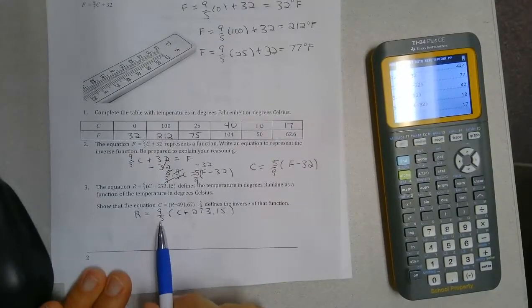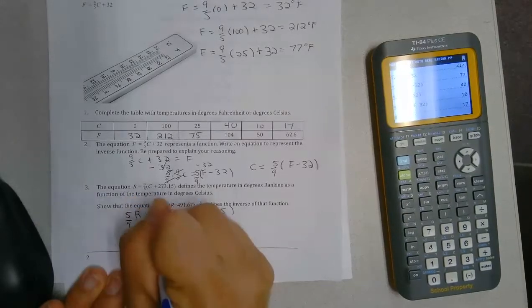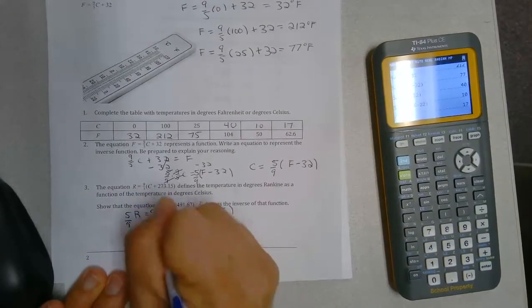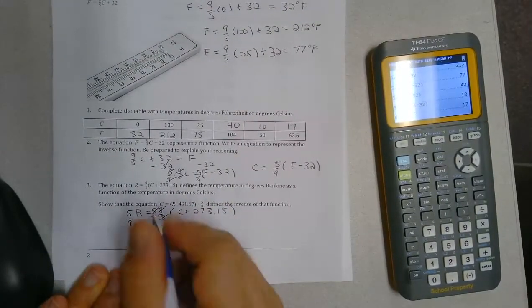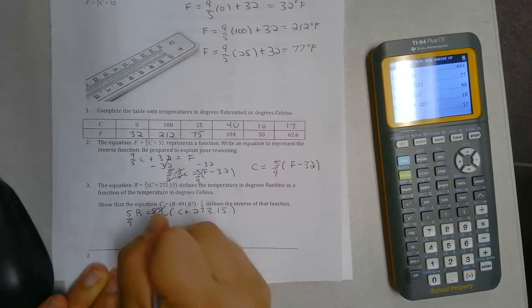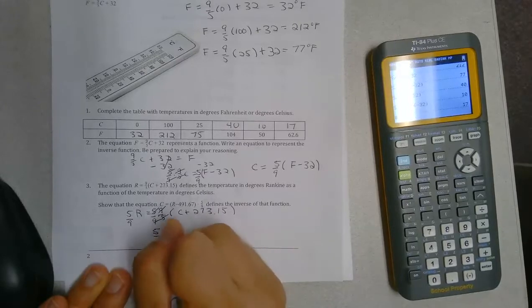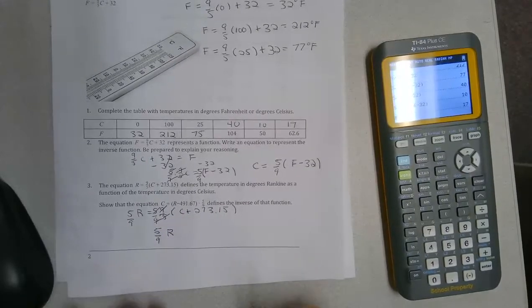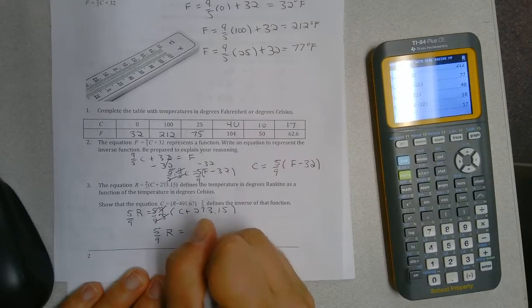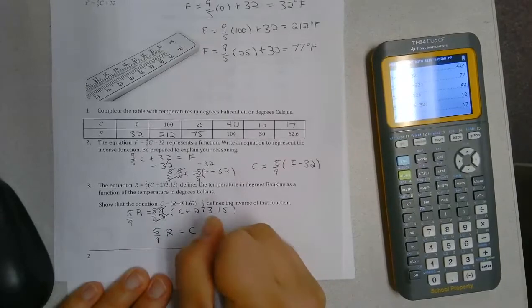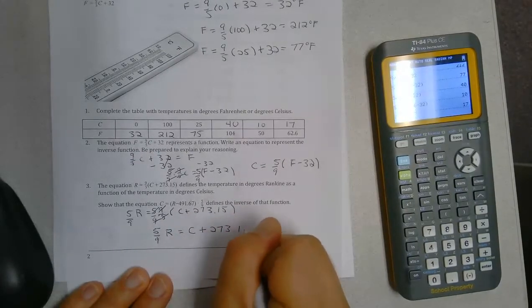So first I'm going to get rid of that 9/5 by multiplying by 5/9. So that will cancel that part out of it. And we have 5/9 times the Rankine temperature equals the Celsius temperature plus 273.15.